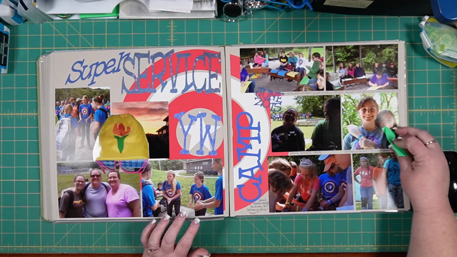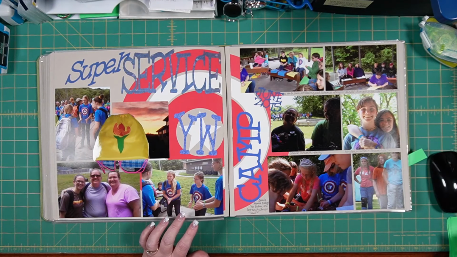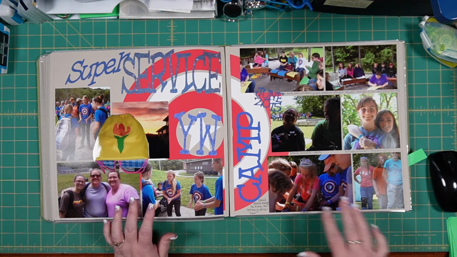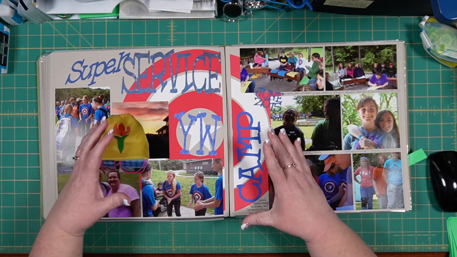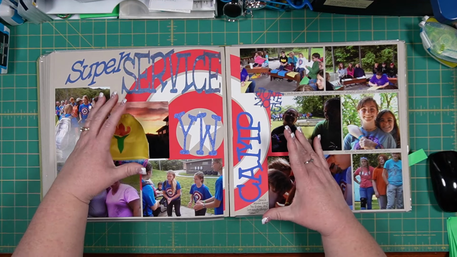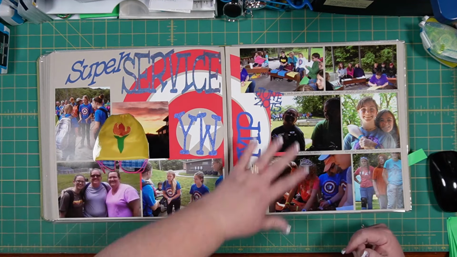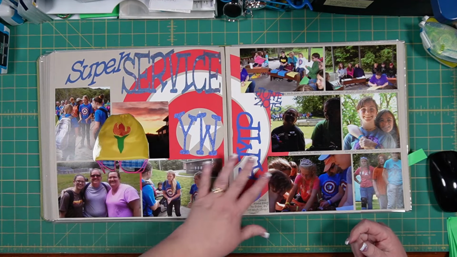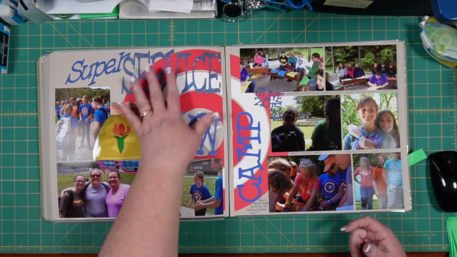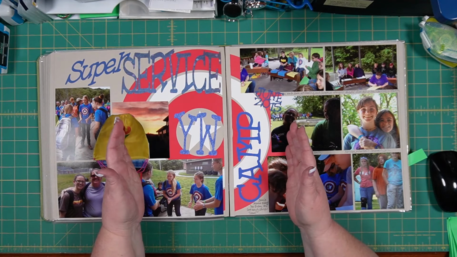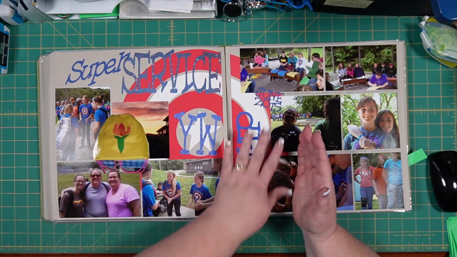Here's another photo. This was from a girls' camp several years ago. The theme was super service, and so we had this emblem on our t-shirts, as you can see right here, of the emblem of Captain America. And so I decided to create that, and I made several circles and cut them so that they overlapped onto this page. But really that's the only decoration on the page, are just these circles.